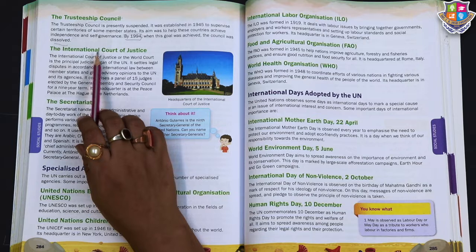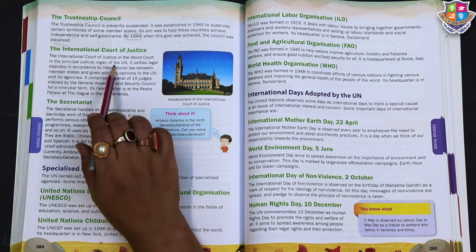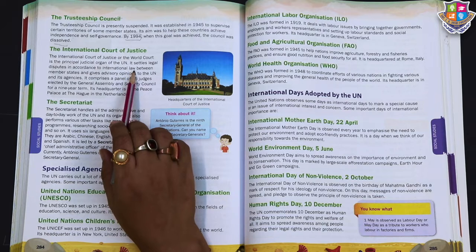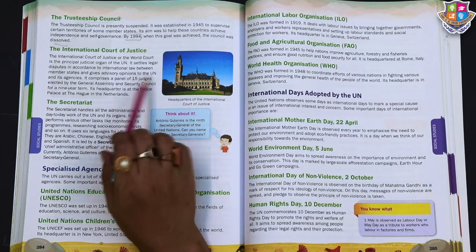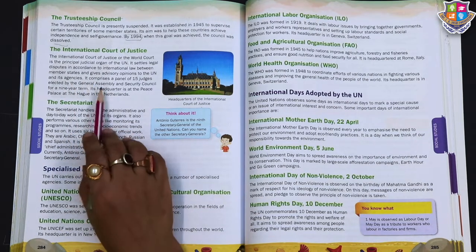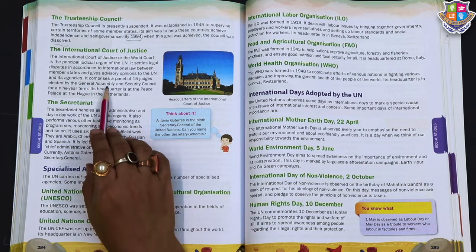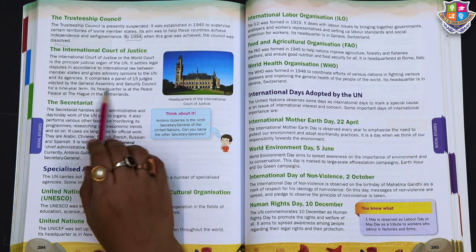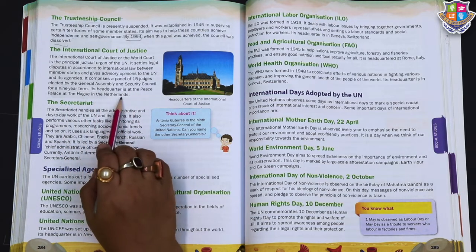Next, the International Court of Justice. The International Court of Justice or the World Court is the principal judicial organ of the UN. It settles legal disputes in accordance with international law between member states and gives advisory opinion to the UN and its agencies. It comprises a panel of 15 judges elected by the General Assembly and Security Council for a 9-year term. Its headquarters is at the Peace Palace at The Hague in the Netherlands.